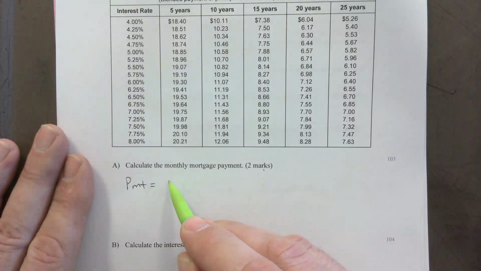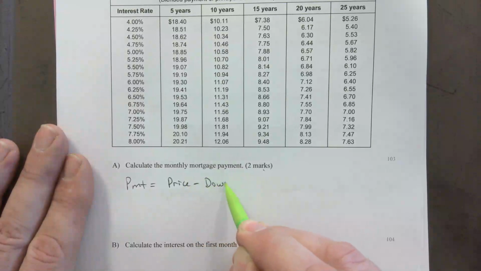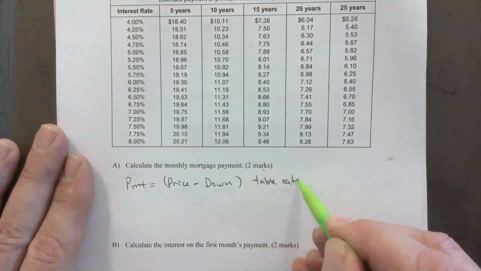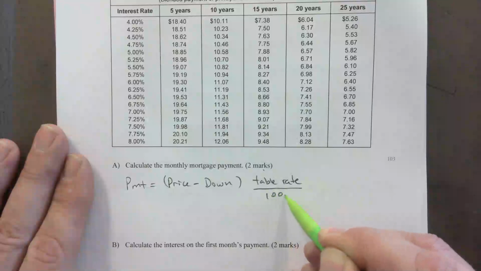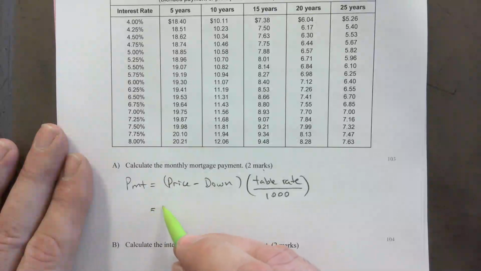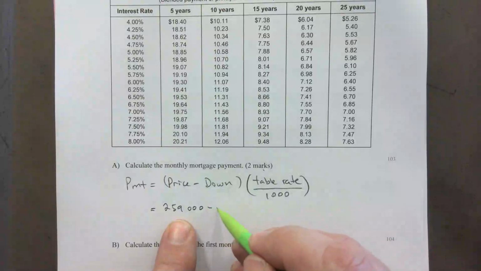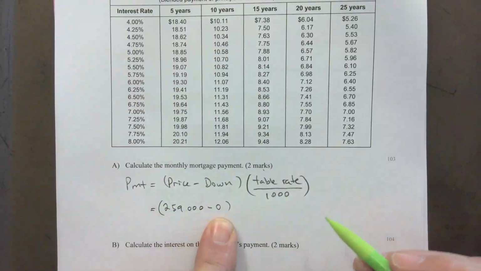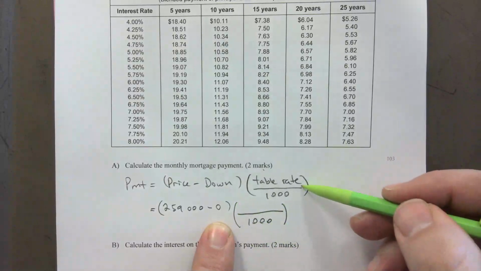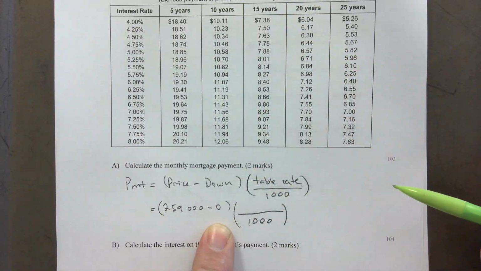It's the price minus down payment, times table rate over 1,000. There's no down payment, is there? It's just $259,000. I'm going to go minus 0, so you see that there's no down payment. Your table rate you get from the table. I hope that if there's a giant table there that you know that you have to grab a number from that table.